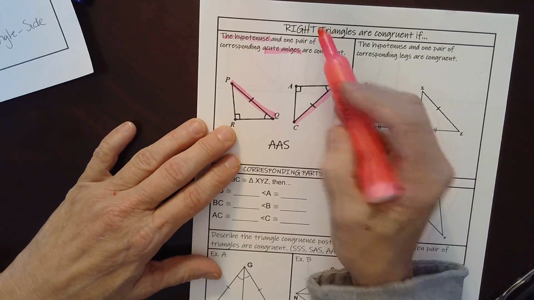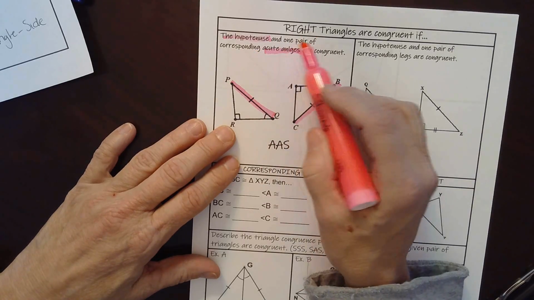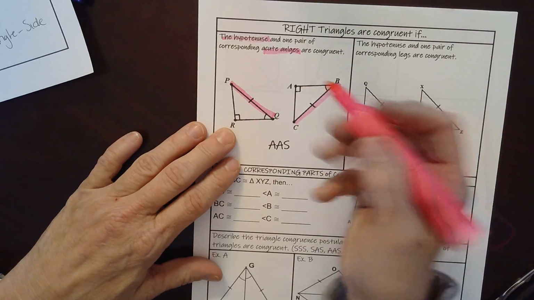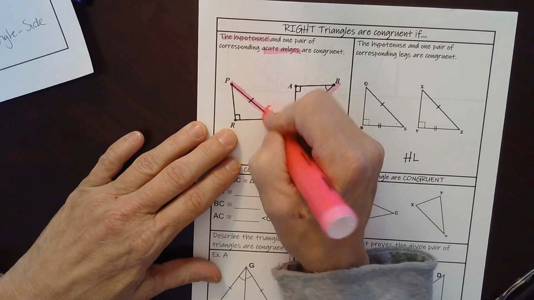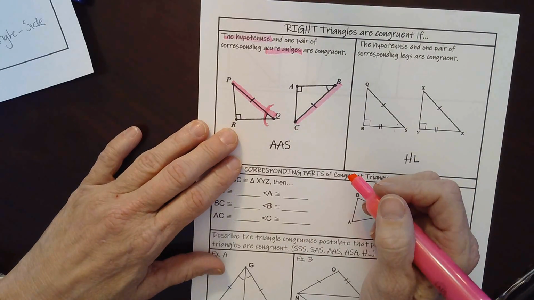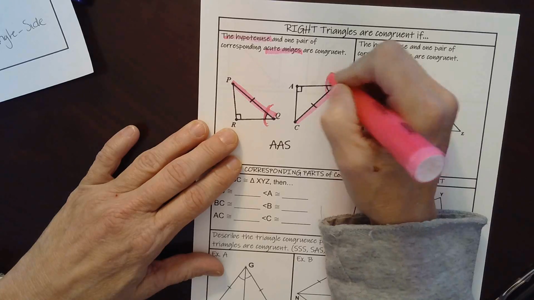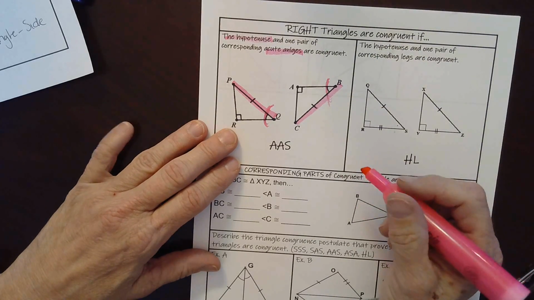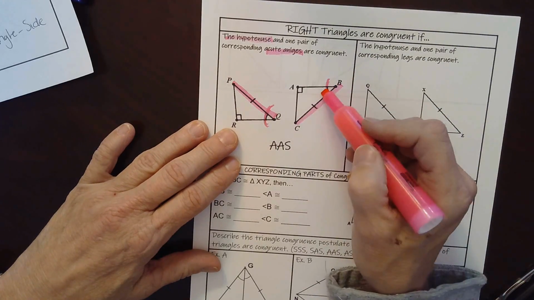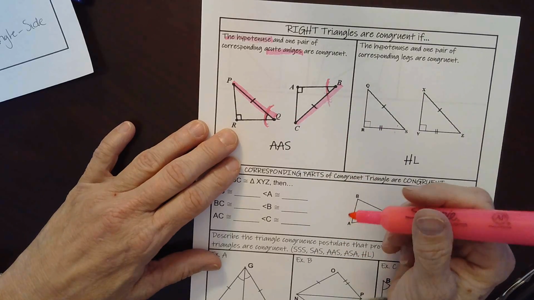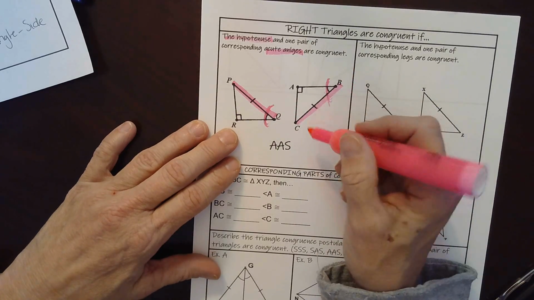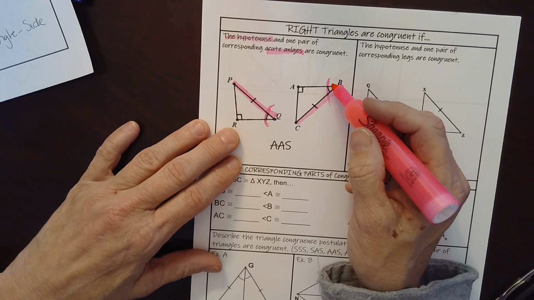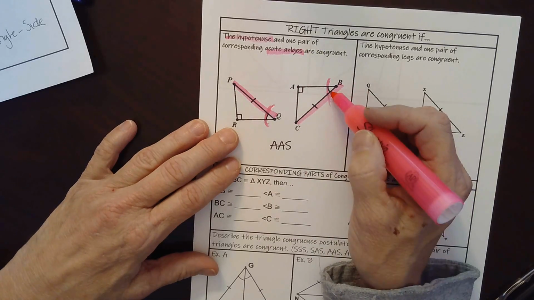Now let's talk about the pair of corresponding acute angles. Here we have this angle at Q and this angle at B, and they are corresponding and they are congruent. Why is that the only thing that's necessary?